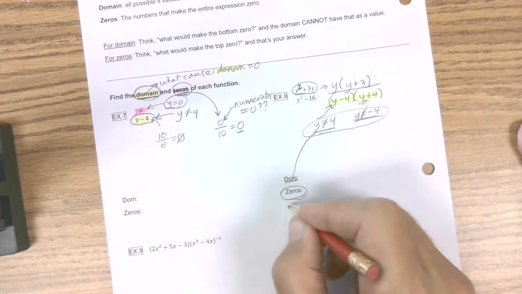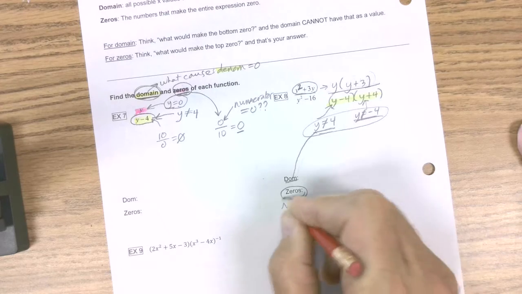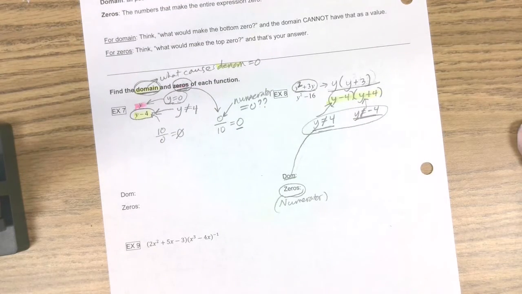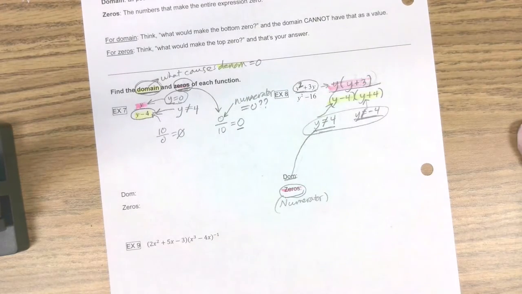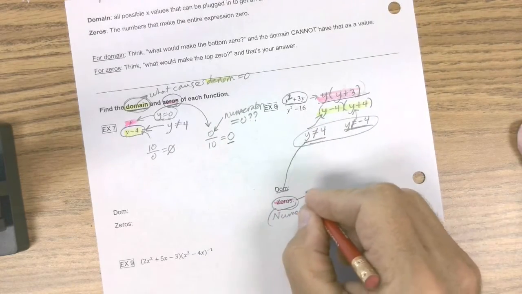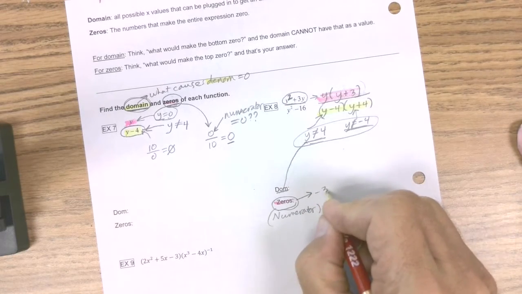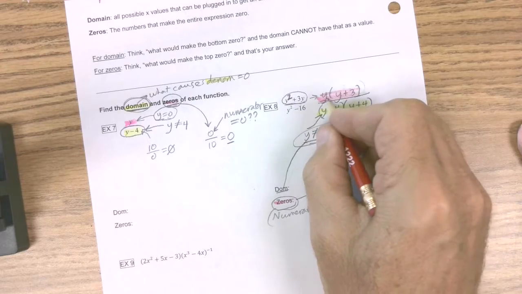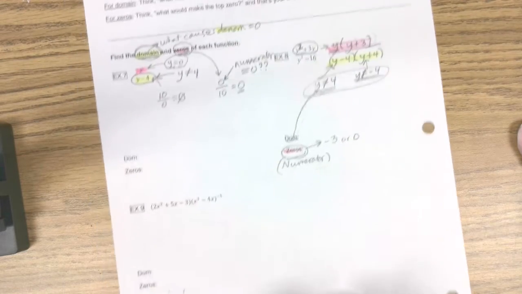What are the zeros? Remember, then you're going to look at the numerator, or the top. And so I'm going to color that pink. We've got to look at the top, and we have two things that could cause zeros in the numerator. What plus 3 would be 0? Negative 3. Or what would cause that to be 0? Just a 0.